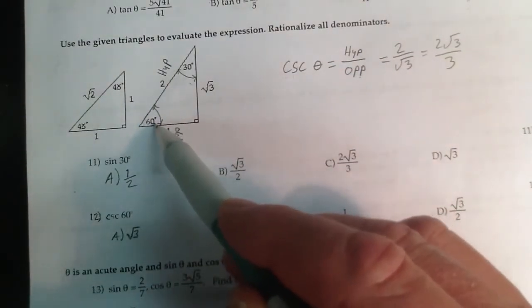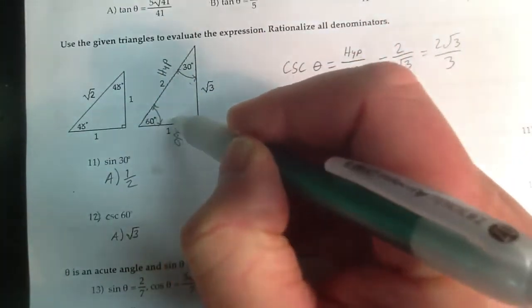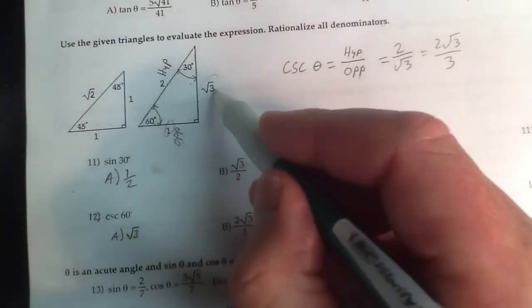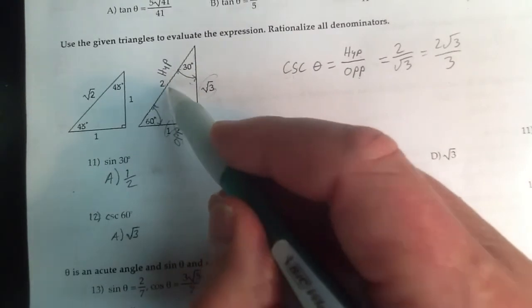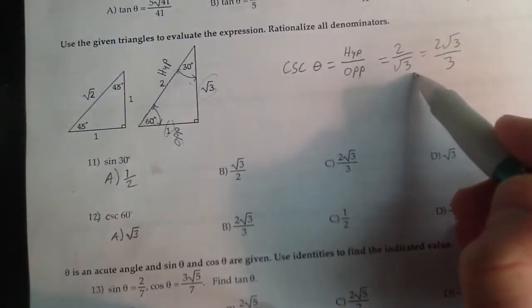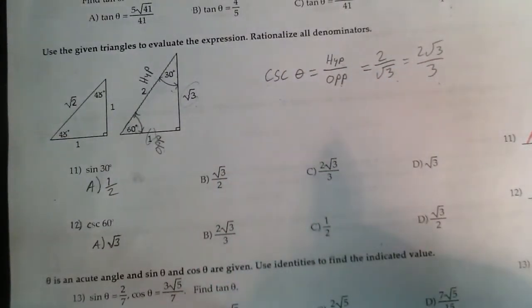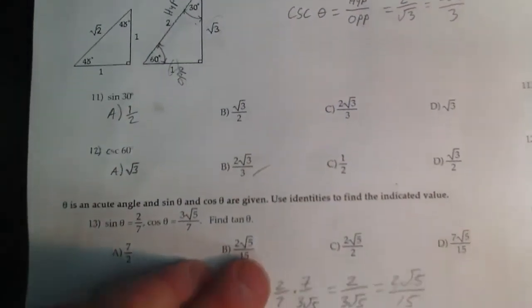Cosecant, all right, is the inverse of that, hypotenuse over side opposite, but for a different angle, this guy. All right, so if we're in this triangle, in reference to this angle, this is going to be my adjacent, this is going to be my opposite, this is going to be my hypotenuse. So hypotenuse over opposite for cosecant, we get this answer. Rationalize, choice B. Yep, that's what we rationalize.